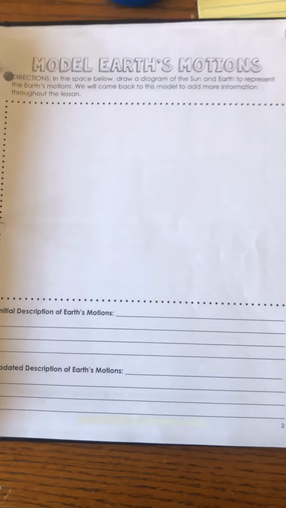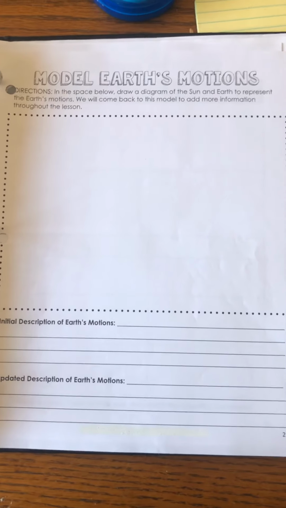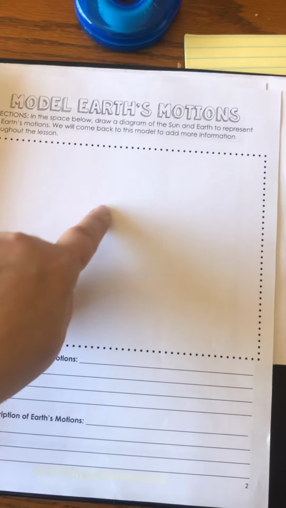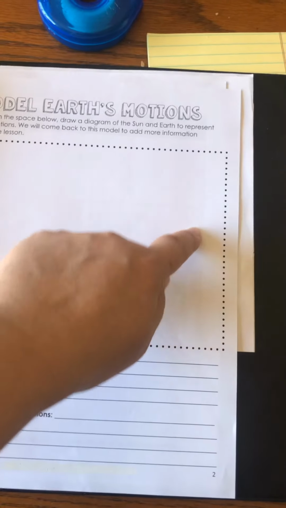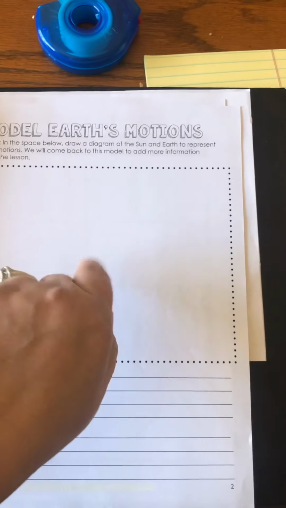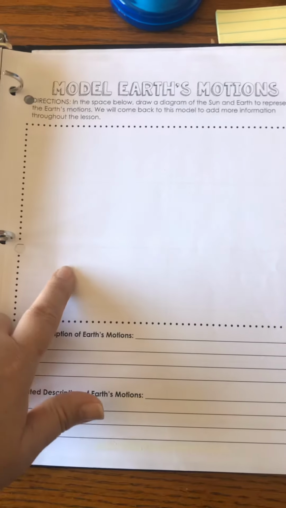Okay, so now that you know how the Earth moves, I want you to diagram that. Draw a sun right here in the middle, and then show the Earth going around it. But not only does the Earth go around the sun, it also spins as it goes around the sun. So let's take a second and draw that. Your demonstration should look something similar to this. We've got the sun, and we have the Earth revolving around the sun, but also spinning on its axis.